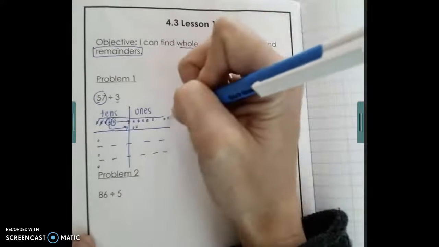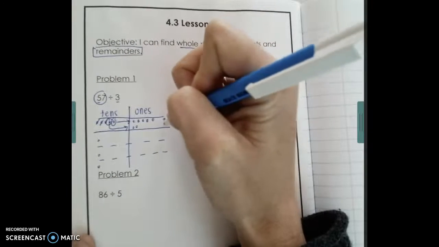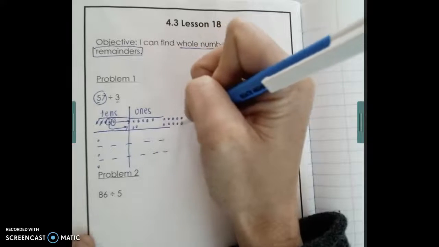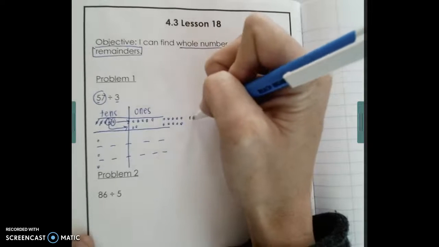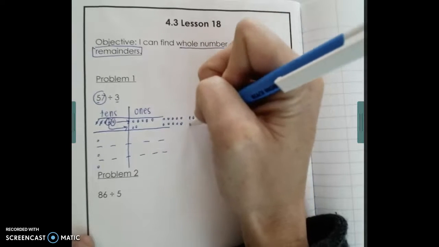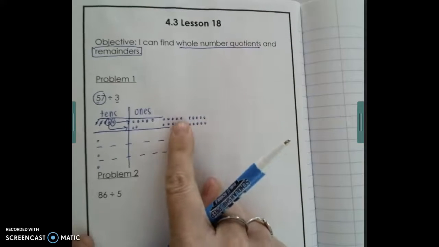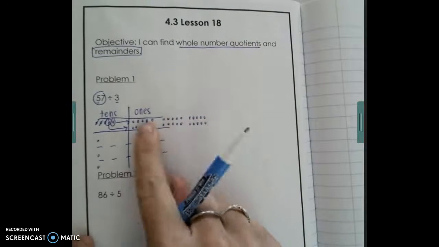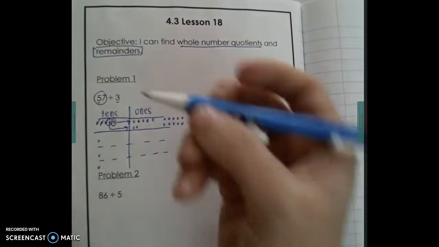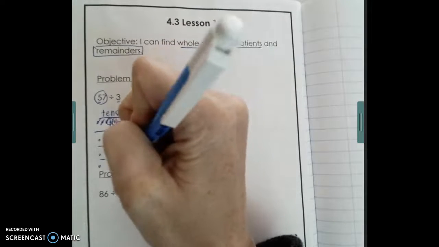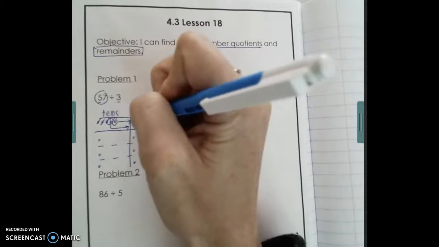So I know I'm going to have 1, 2, 3, 4, 5, 6, 7, 8, 9, 10. And another 10. 1, 2, 3, 4, 5, 6, 7, 8, 9, 10. So I end up with 10, 20, and 7. So 27 altogether. So I'm going to divide that by 3. So I'm going to go 1, 2, 3. Cross them off as I go.